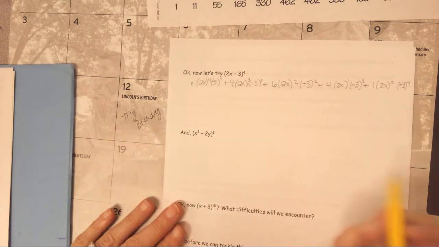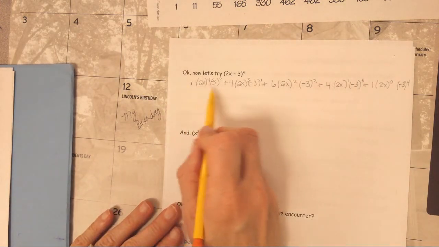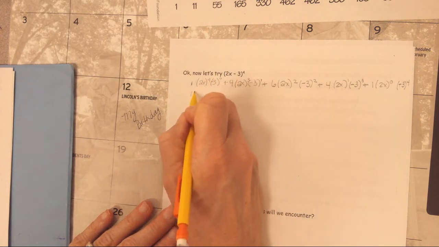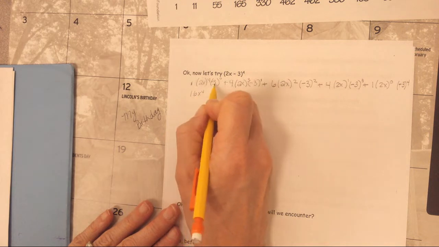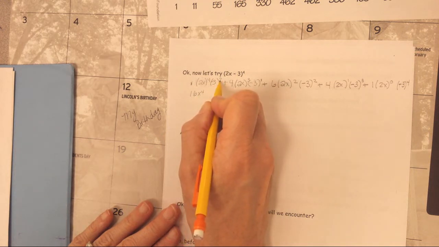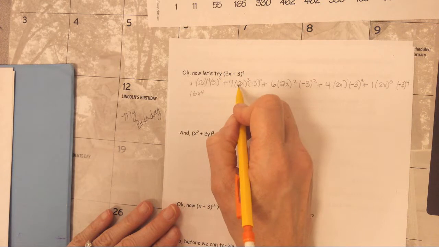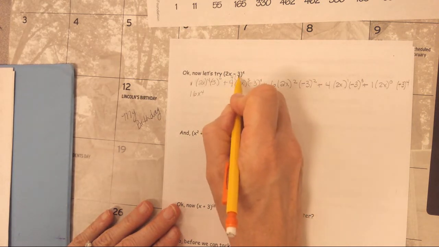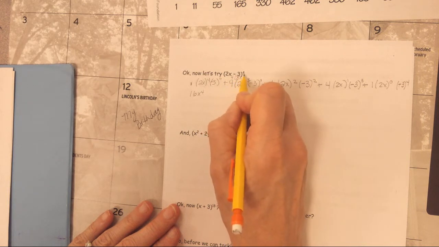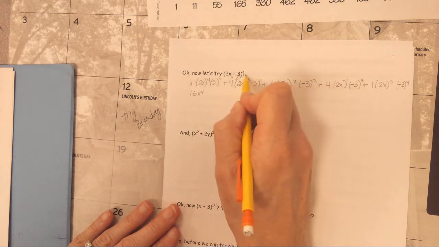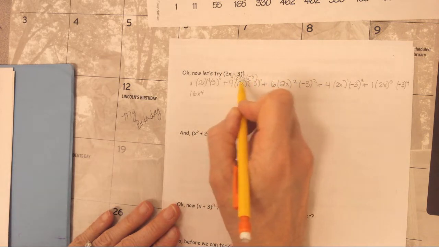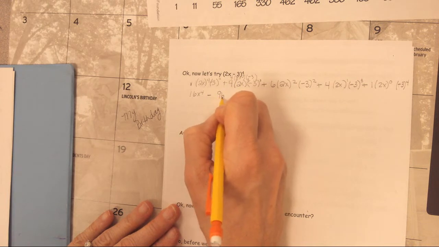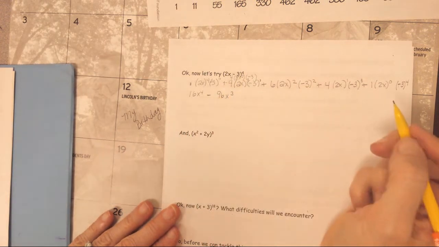So then I need to simplify this. This one's not going to affect anything. So I've got 2 to the 4th, which is 16, and then x to the 4th. So 16x to the 4th, negative 3 to the 0 power is just 1. So then I've got this 4, and then I've got 2 to the 3rd, which is 8, and then x to the 3rd. Then I've got negative 3 to the 1st power, so negative 3. I multiply all those coefficients, and I get negative 96x to the 3rd.